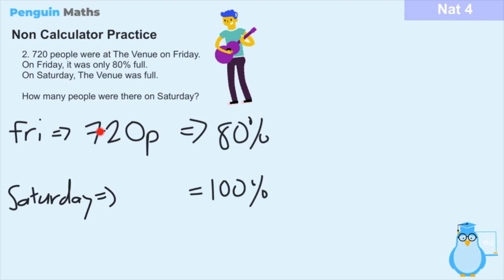So let's begin by dividing 720 by 80. I'm just going to write it out as a fraction. So we have 720 divided by 80, and we can tell straight away that this can be simplified to make it a little easier. So we can cancel off the zeros, and that becomes 72 divided by 8. And thinking of our 8 times tables, we know that 8 times 9 is equal to 72, so that must mean that 72 divided by 8 is equal to 9.